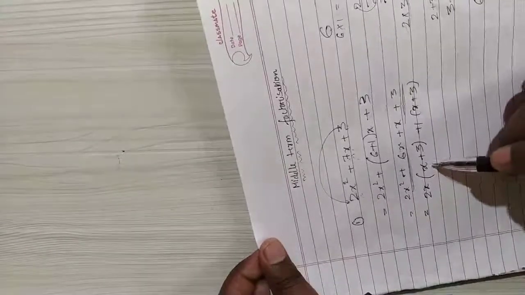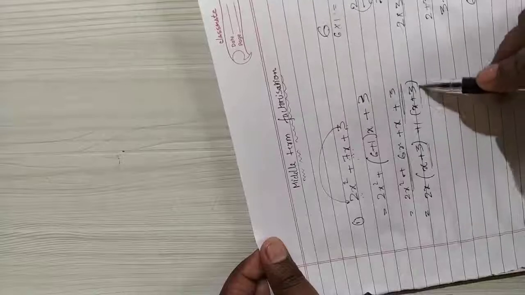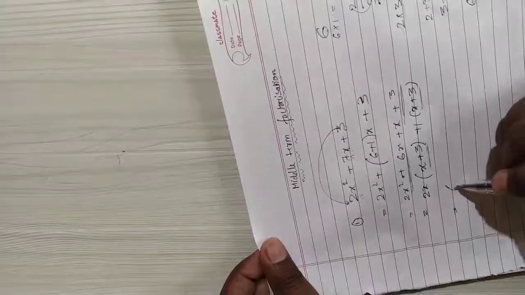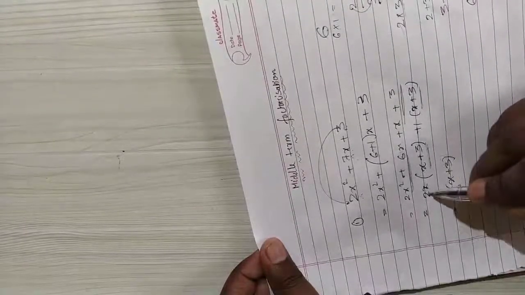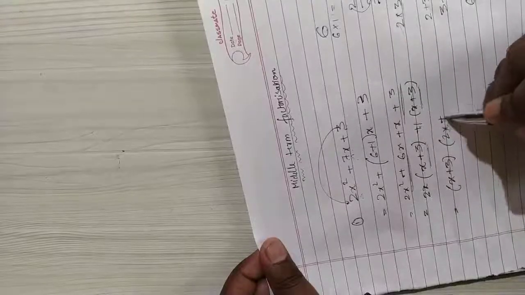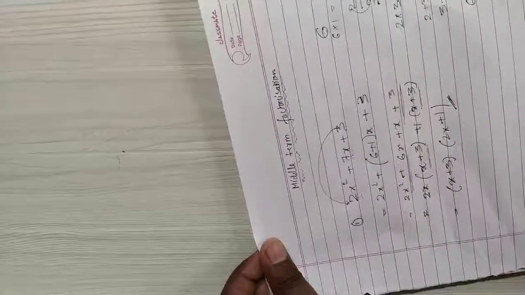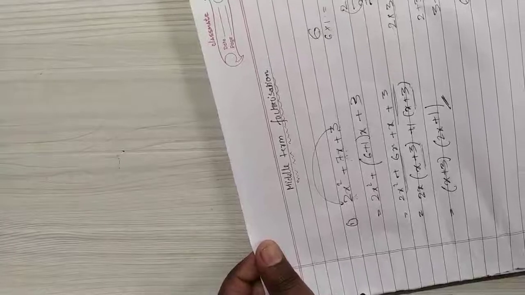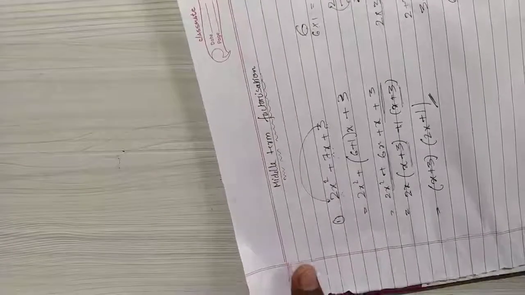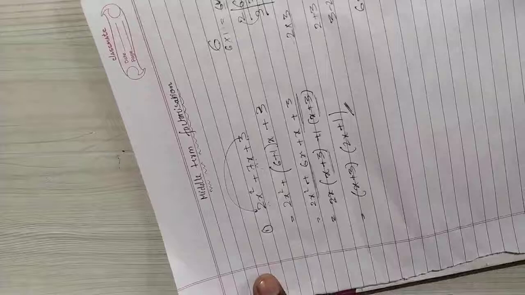Now in the next step x plus 3 is common in both, so we will take x plus 3 common, and we are left with 2x and plus 1. So we have factorized this equation. Now let's take another question.